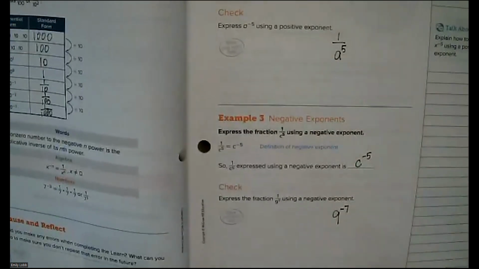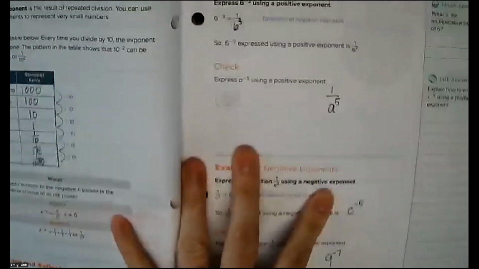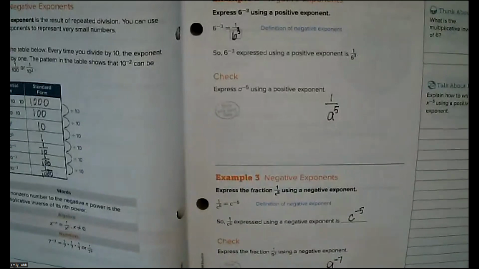Negative 7. Good. So do you see how we can go back and forth from these two examples, 2 and 3? All right, let's look at example 4.